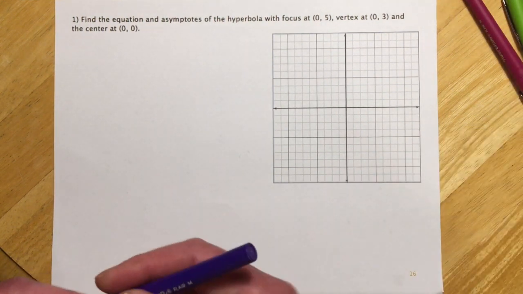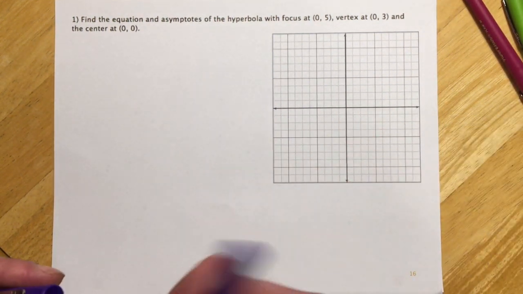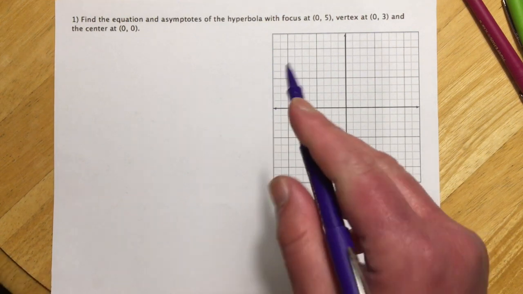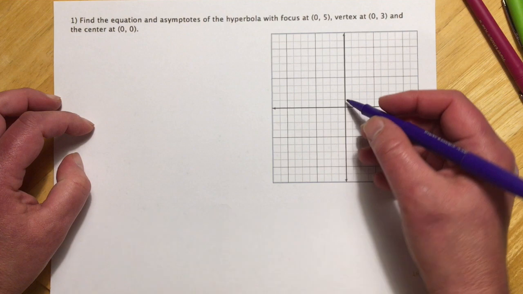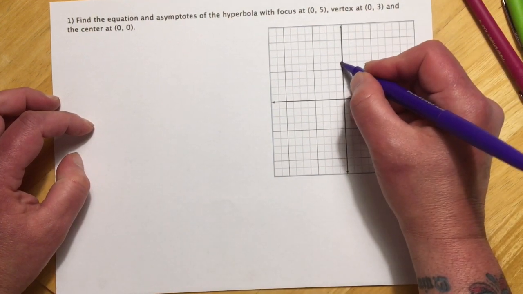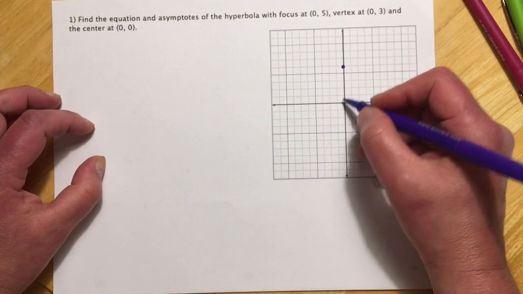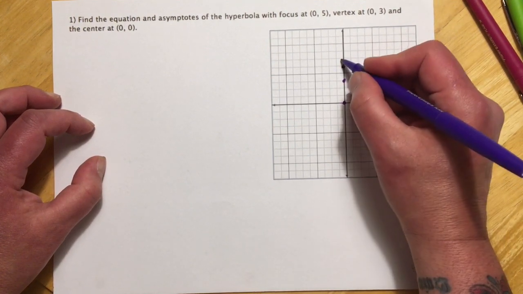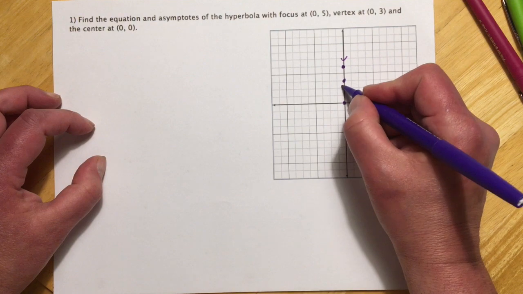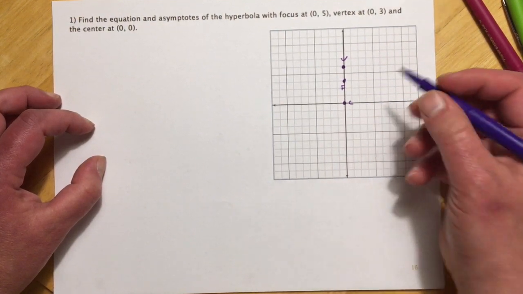So let me get this graphed. Find the equation and asymptotes this time of a hyperbola with a focus at (0, 5). So x is 0 and y is 5, so that would be right there. A vertex at (0, 3), so that would be right there. And a center at (0, 0). So vertex, focus, and center.